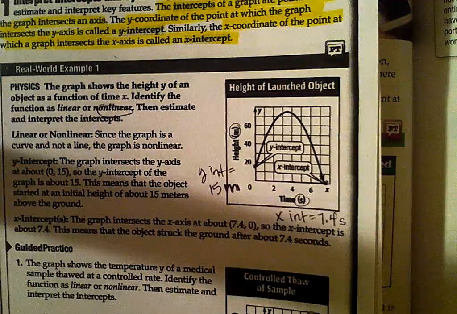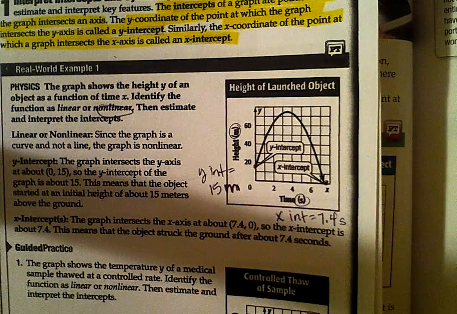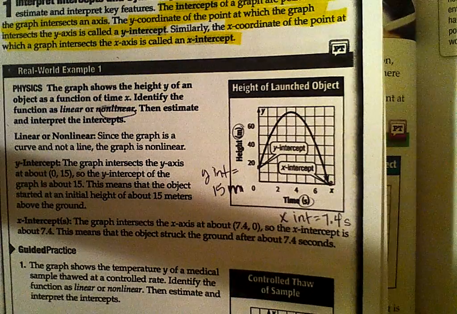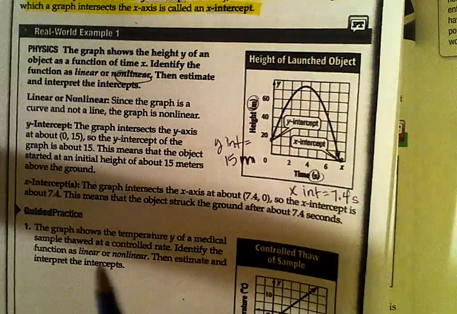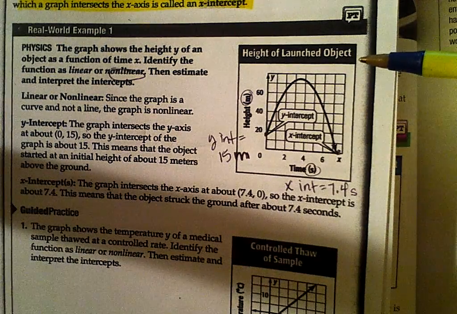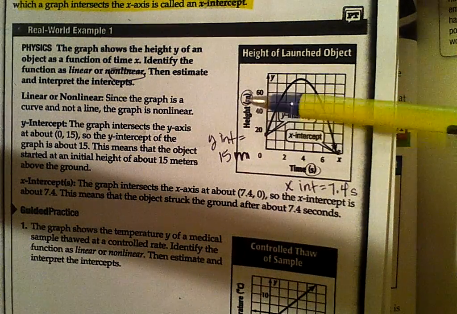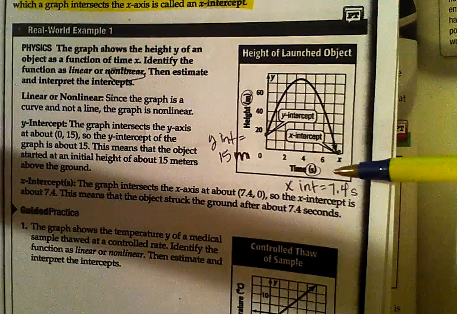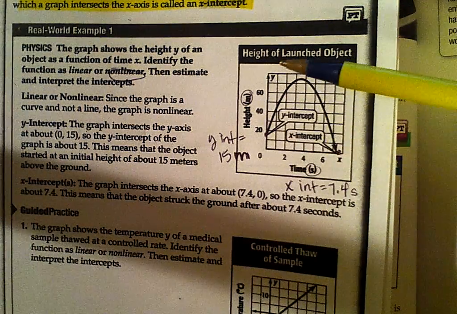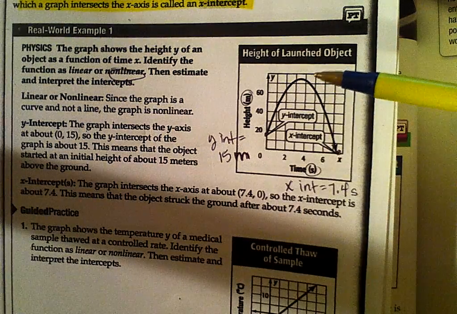And now we need to interpret those. And this just takes a little bit of practice. It just means explaining what they mean. So to do that, you need to study your graph, study the title, and the y label, and the x label, and that helps you out. So we see this is height of a launched object.